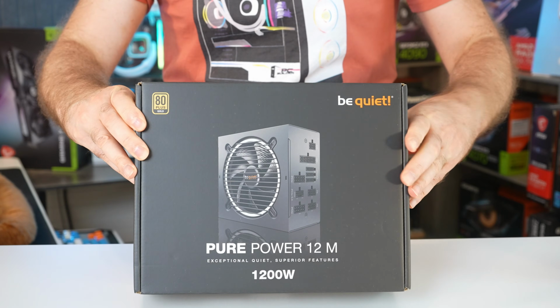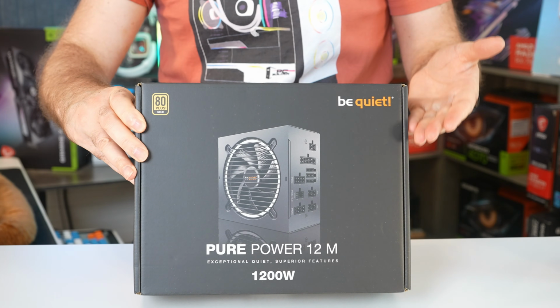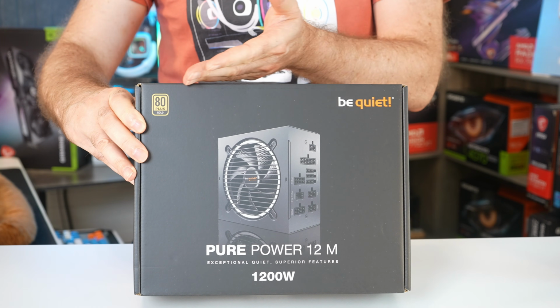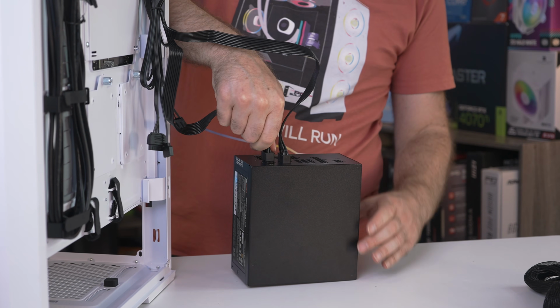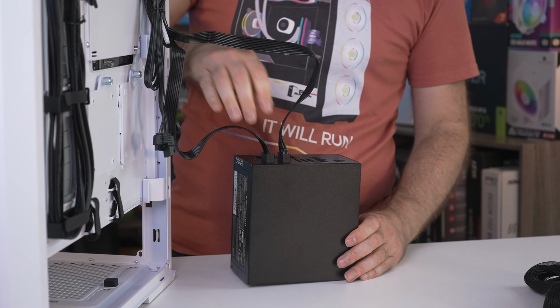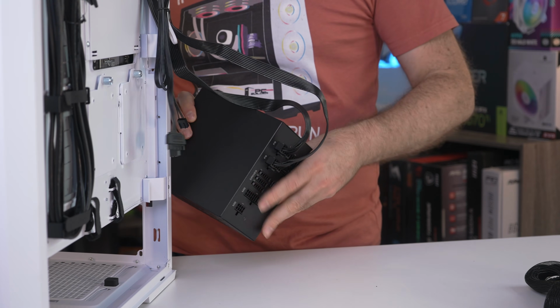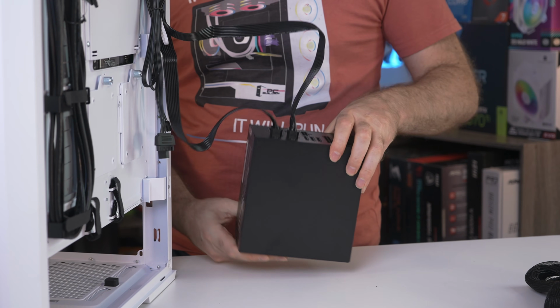For this build, we went with a 1200 watt A-tier rated PSU on the PSU Cultist list, the Be Quiet 12M. This is a phenomenal unit. It comes with very nice cables, but of course you can use cable extensions, and it comes with our Nvidia 12-volt high power cable, so we don't have to use the adapter that comes with a GPU.